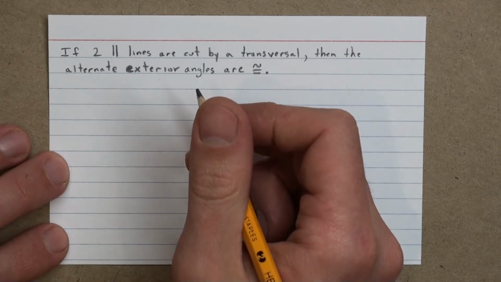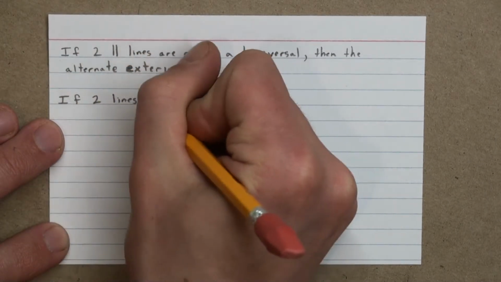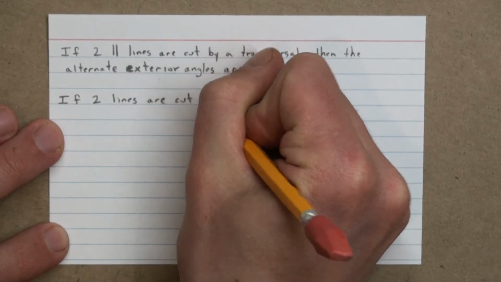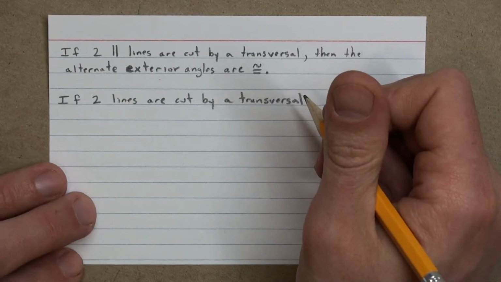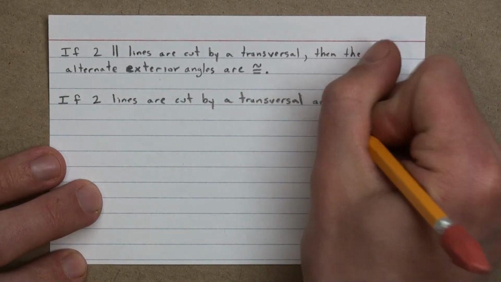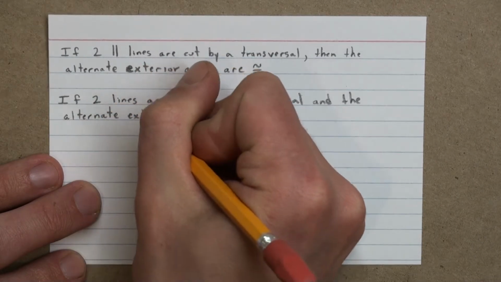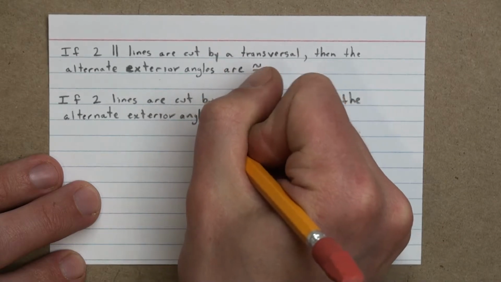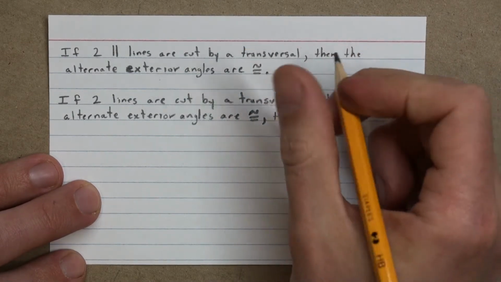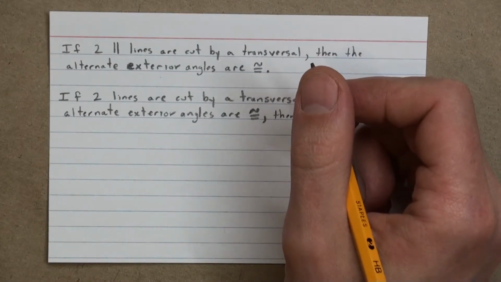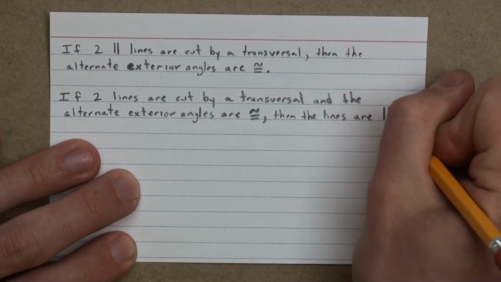And that means we can also say that if two lines are cut by a transversal, and the alternate exterior angles are congruent, comma, then the lines are parallel.